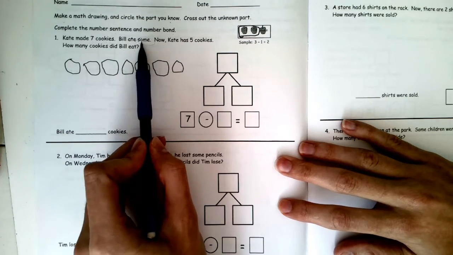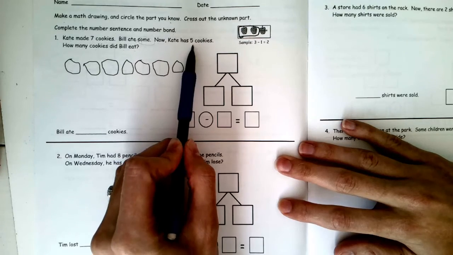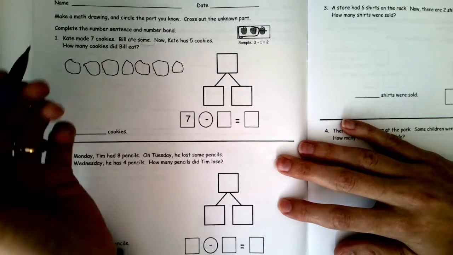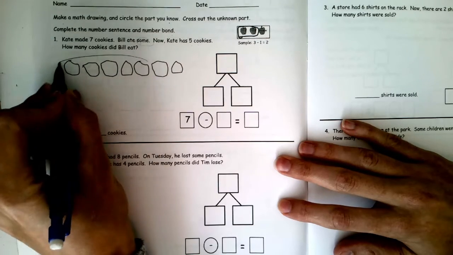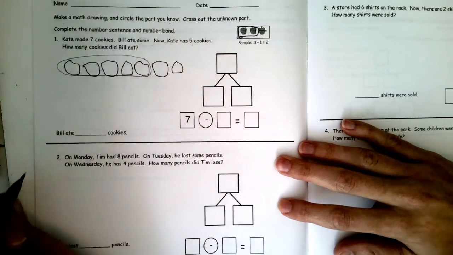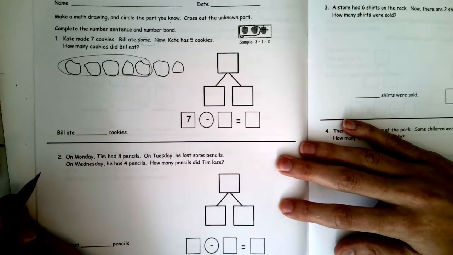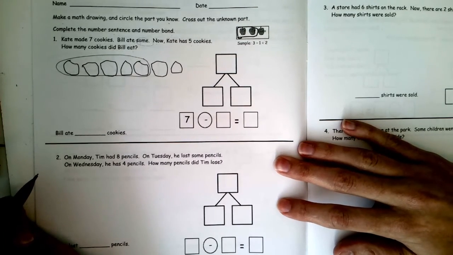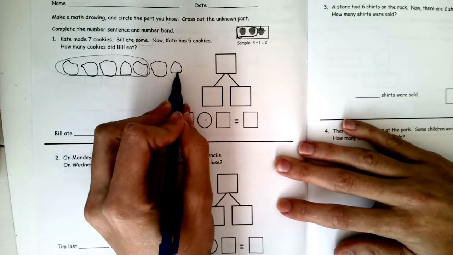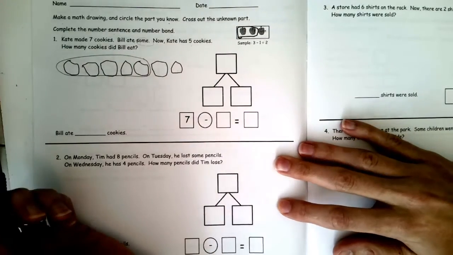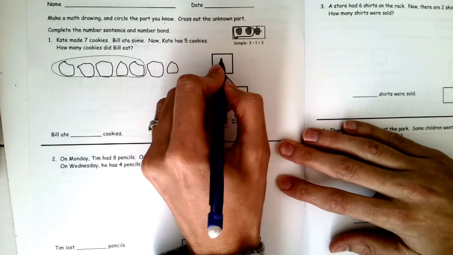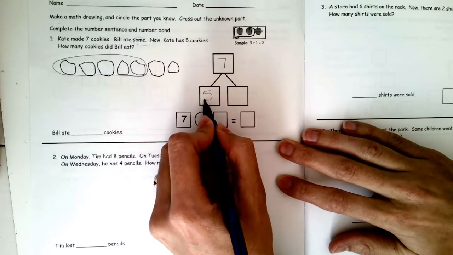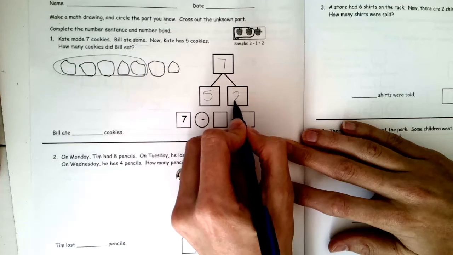We don't know how many Bill ate, but we do know that Kate has 5 of them left, right? If she has 5 cookies left, we can circle that part. 1, 2, 3, 4, 5. Okay, if I circled my 5, I see my extra part. How many? 2. Good job. So if our number bond were to reflect this problem, we have 7 altogether, right? Kate had 5 cookies left, and now we see that Bill ate 2.